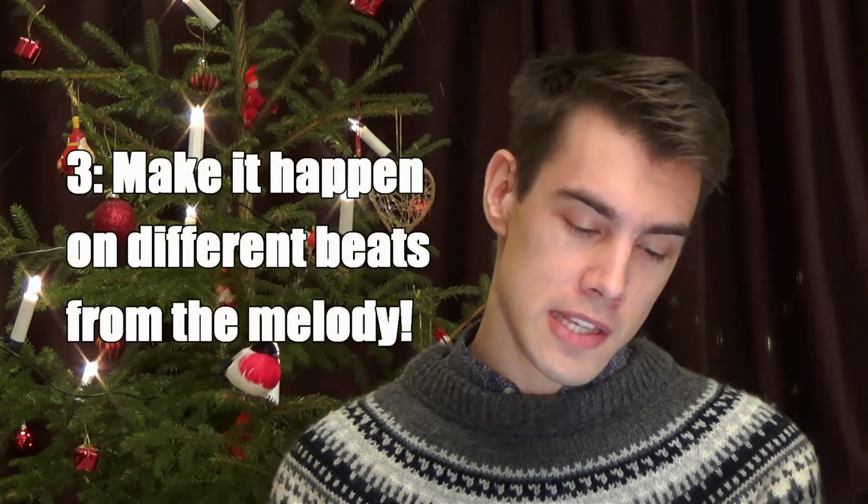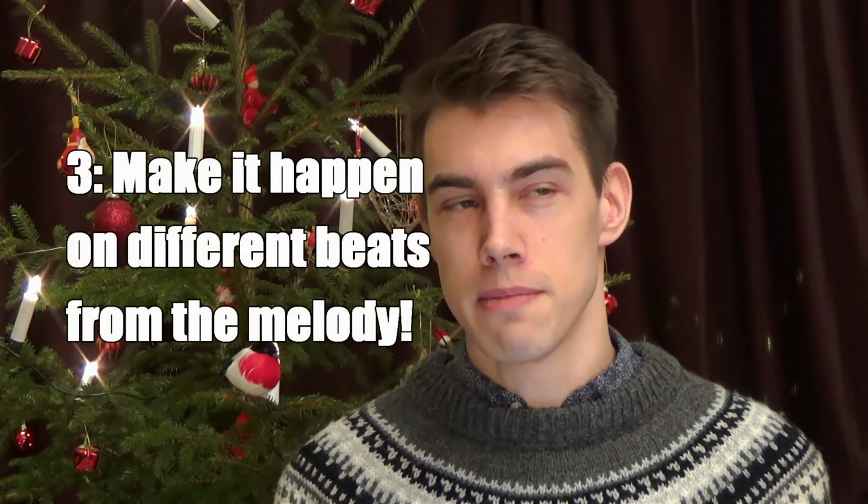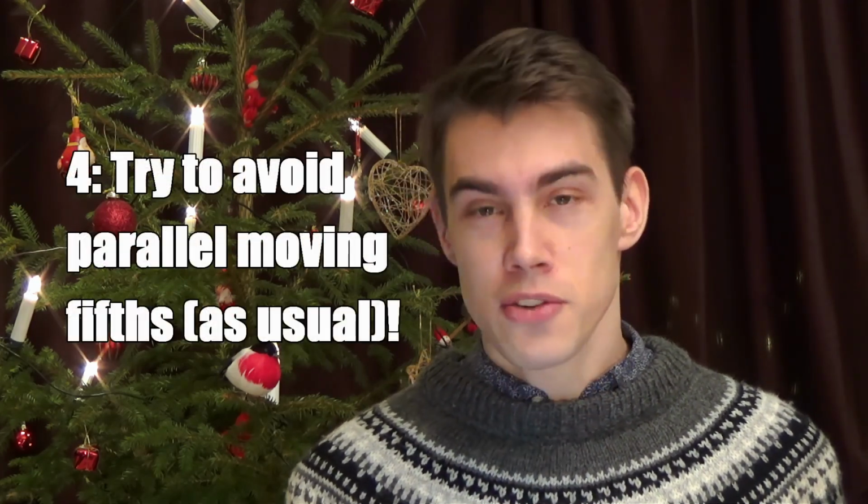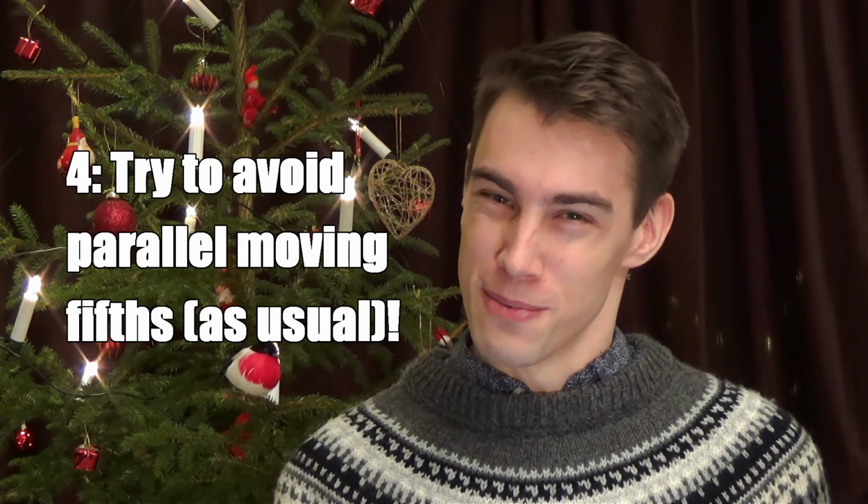Three. You want it to not happen on the same beat as the melody. Now, a lot of descants don't really do this. They're just monophonic with the melody. But you can introduce some new rhythms to make it a bit separate from the melody and give it its own identity. And finally, try to not have it move in parallel fifths with the melody.